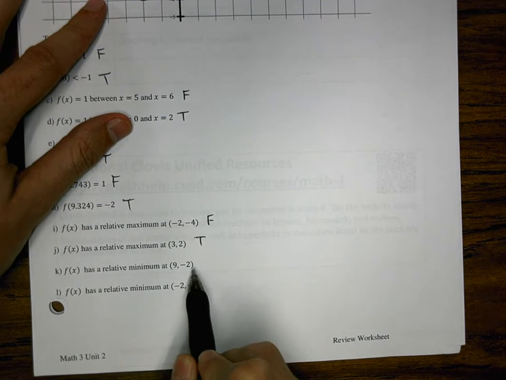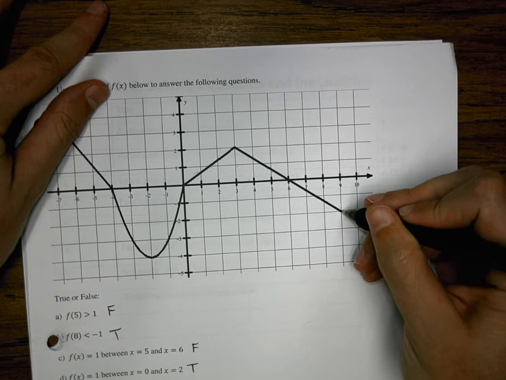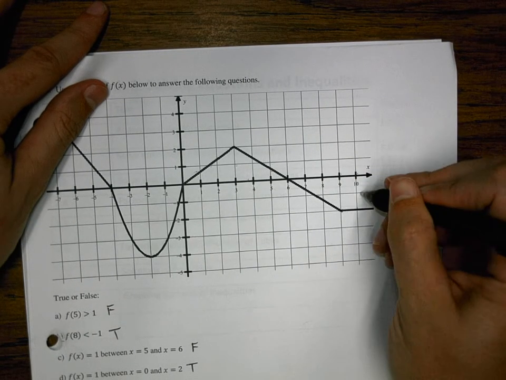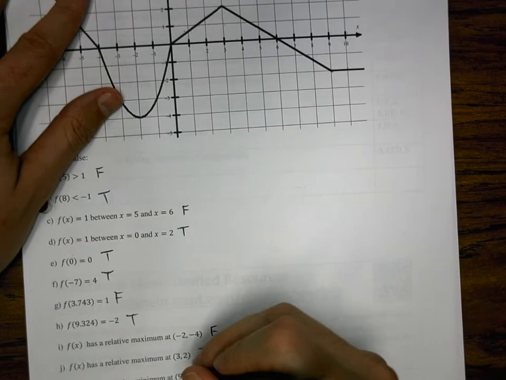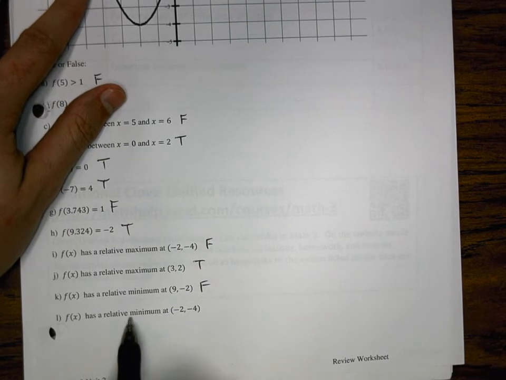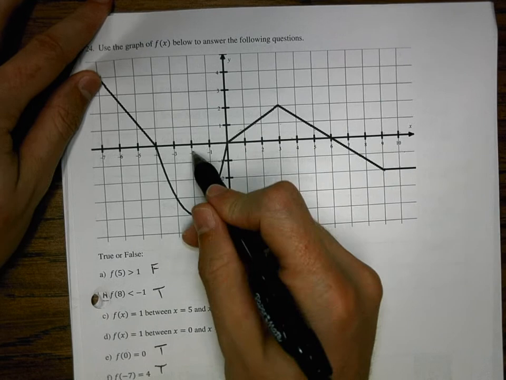Relative minimum at 9, negative 2. At 9, negative 2, you cannot call this a relative minimum because it doesn't go from decreasing to increasing. It goes decreasing to constant. So therefore, this would be false. And the last one, a relative minimum at negative 2, negative 4. Negative 2, negative 4. It goes decreasing to increasing. That is true.